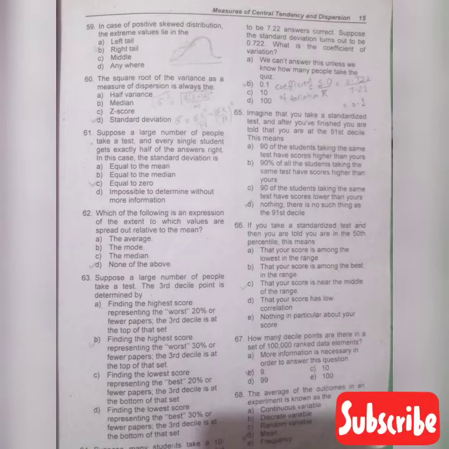62. Which of the following is an expression of the extent to which values are spread out relative to the mean? A. The average, B. The mode, C. The median, D. None of the above. The right answer is none of the above.